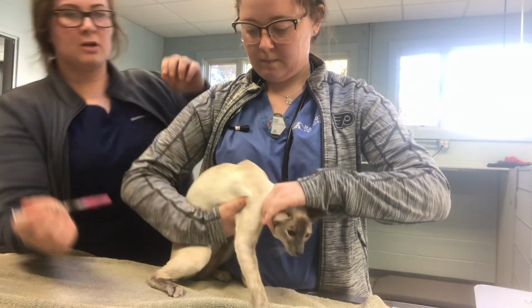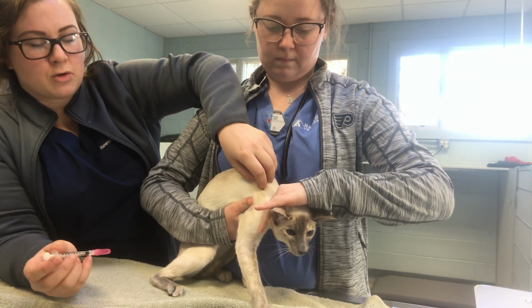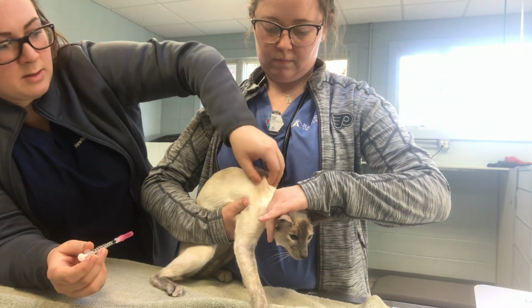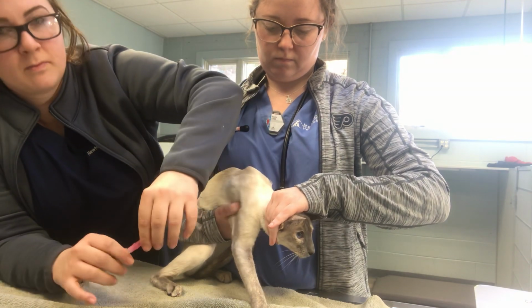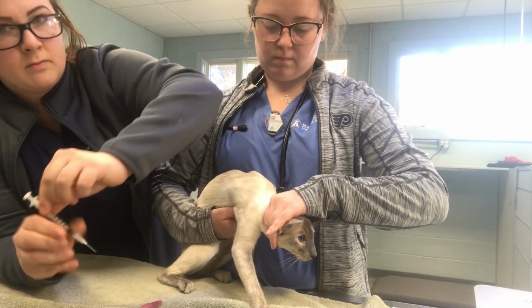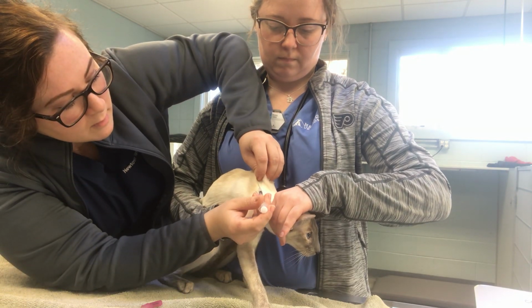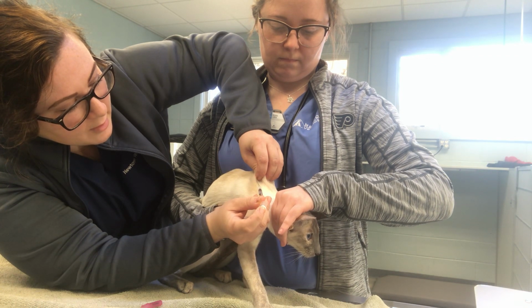All right, so we have our patient. We're going to be giving it sub-Q, so I'm going to go up here. We're going to tent the skin, inject, draw back, inject as long as there's no air or blood. Just find a good spot. So again, tent the skin, inject, draw back, no blood or air, and we're going to inject.